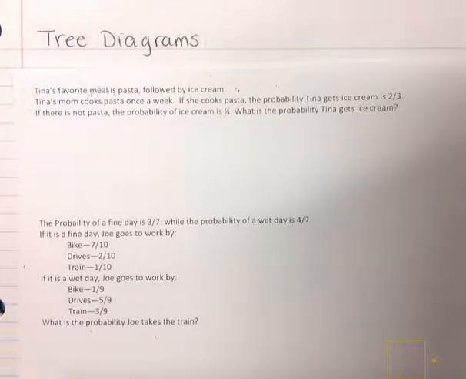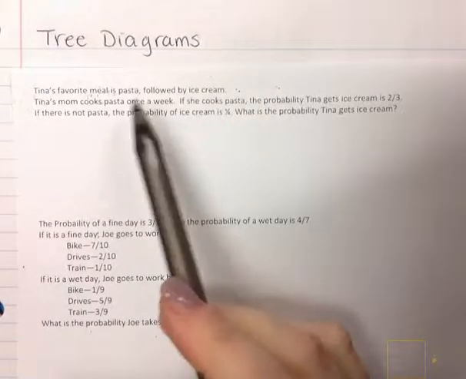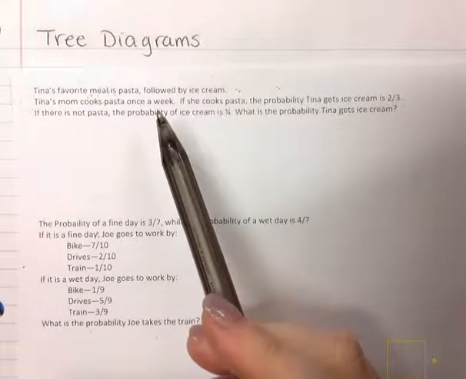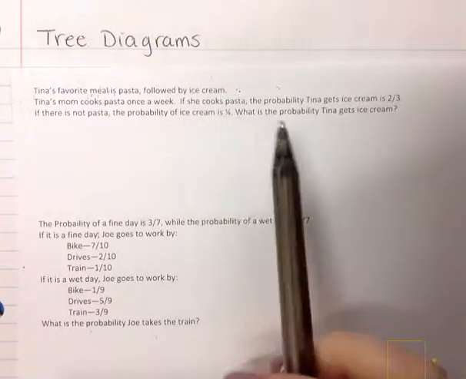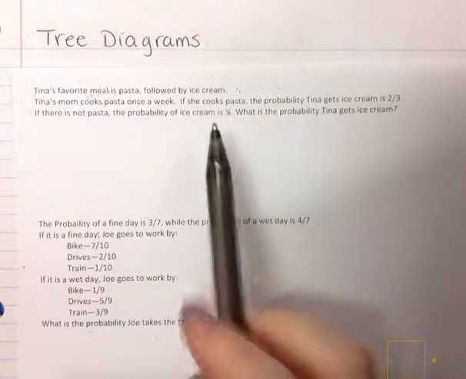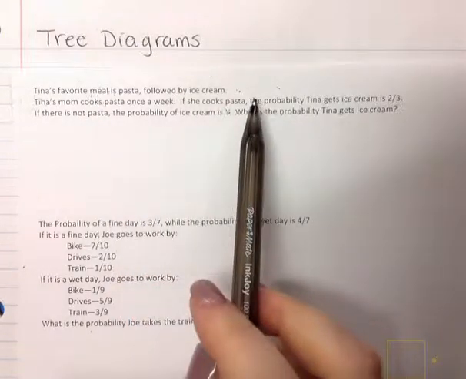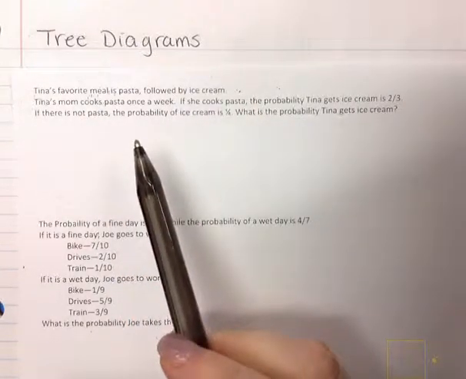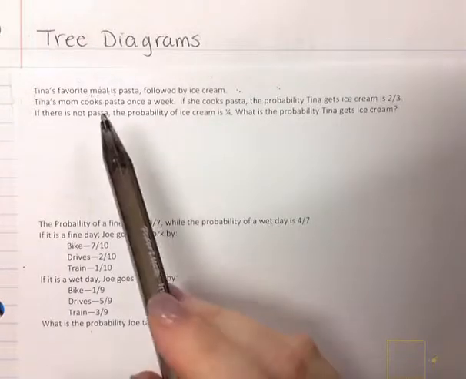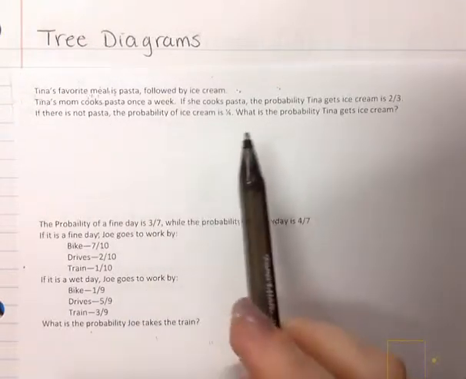This video is on tree diagrams. In a previous video I explained that a tree diagram is used to help us organize multiple bits of information so that we can come up with the probability of things happening when you have multiple events happening. It's just to really keep us organized.